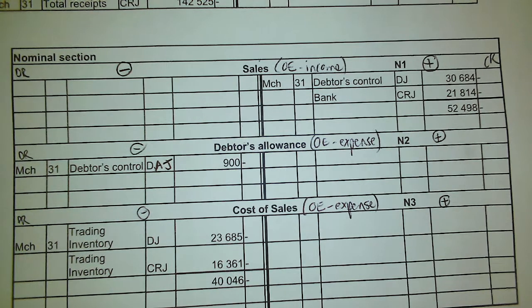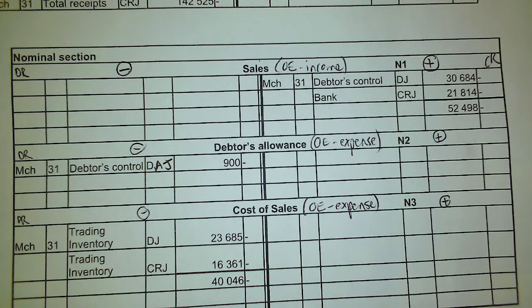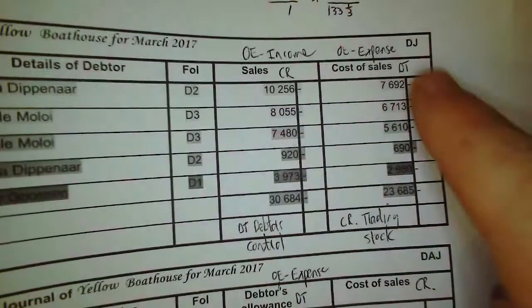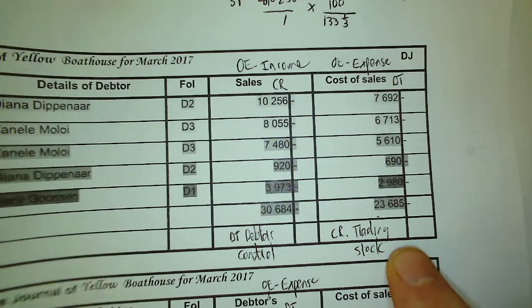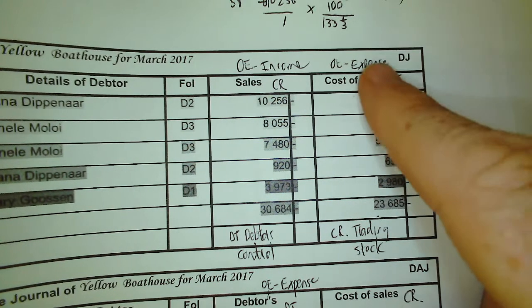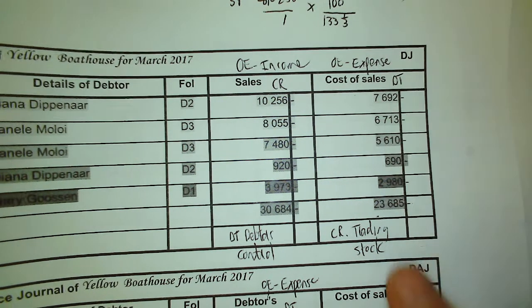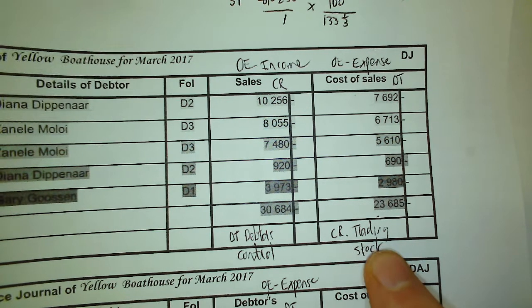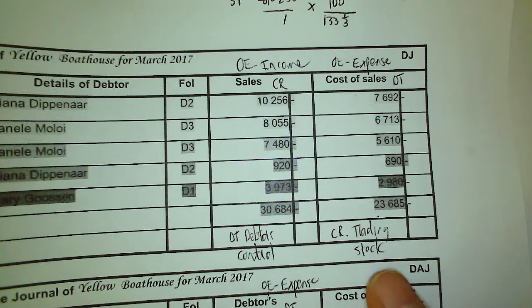Okay, so finding the information, I have to go and look in the DJ, and I'm going to look for cost of sales. And there you will see the cost of sales account. And why is it on the debit side? Because it's an expense and it decreases my owner's equity. The other account that therefore will be credited is trading stock or trading inventory.